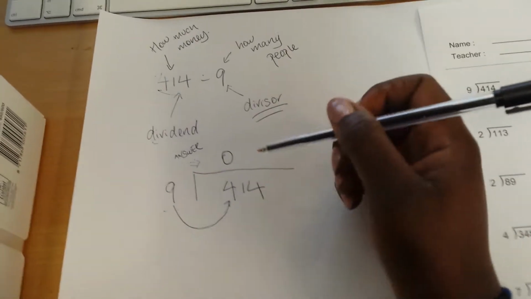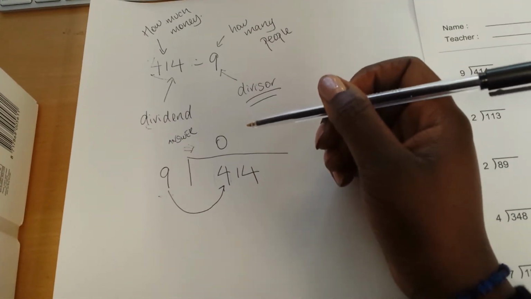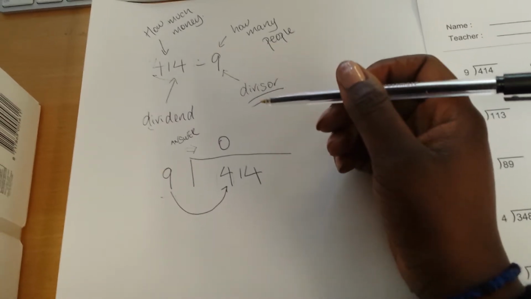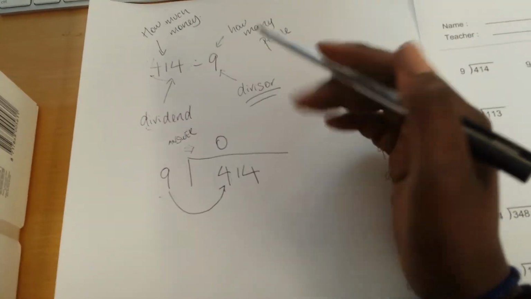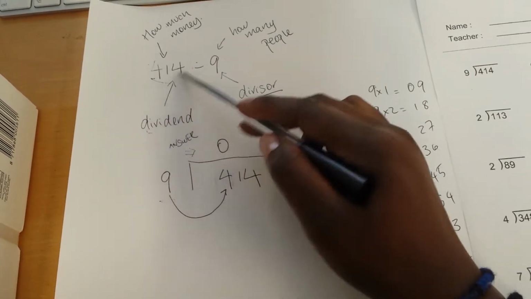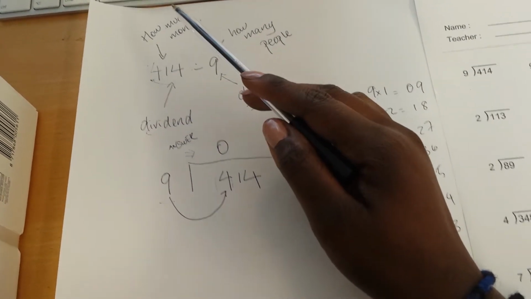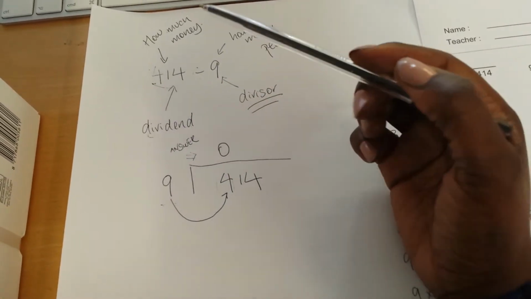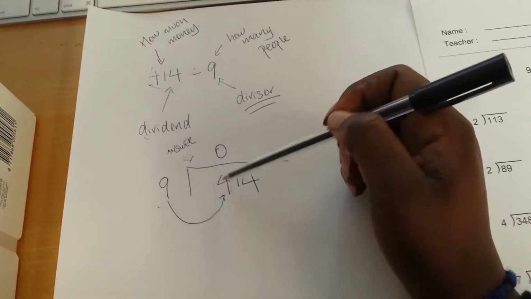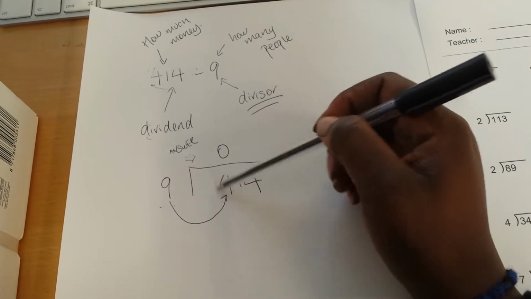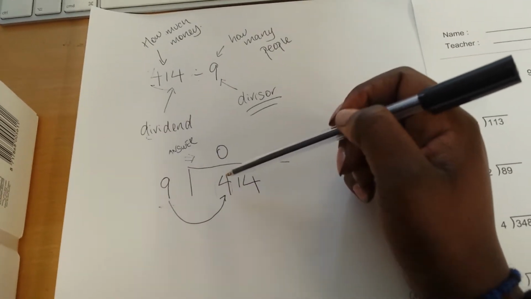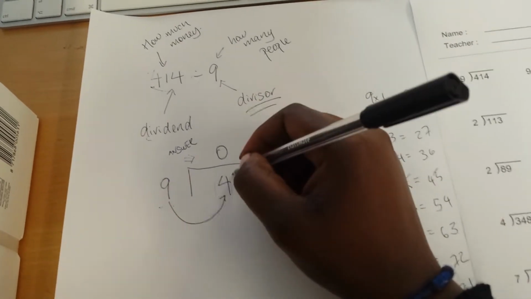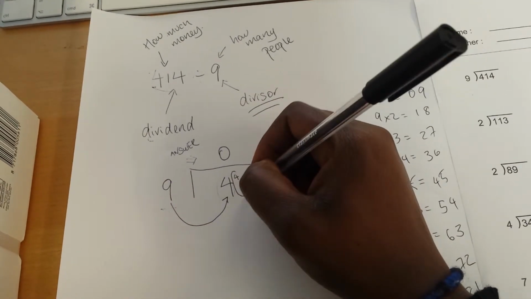So how much is left over? When I ask you for the remainder, that's me asking you how much is left over. How many things are there? How much money? How many sweeties? How much of whatever is there that I still haven't divided? So that's 4. There's no 9s in 4. So we still have to split up that 4. So we move it over here.